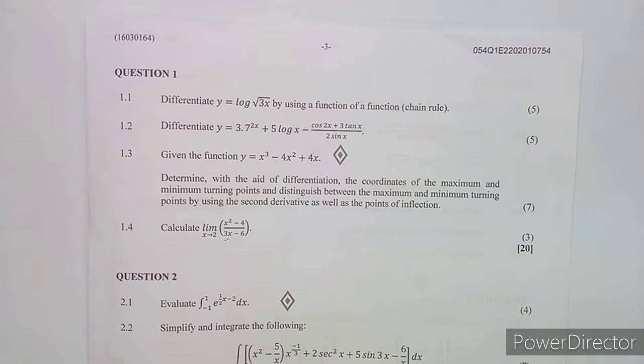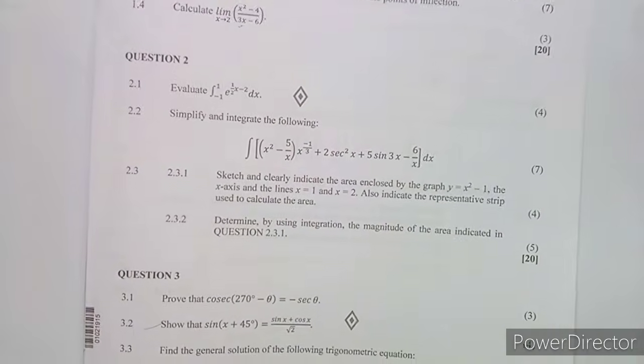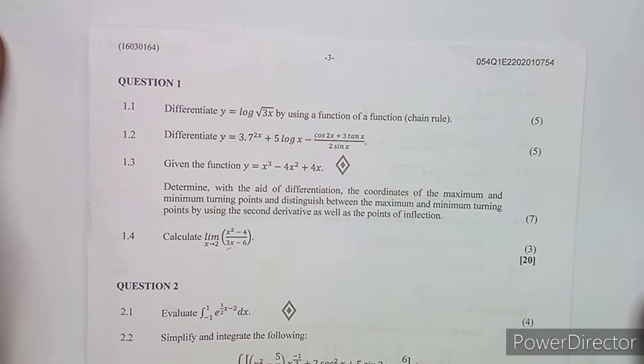What we are given in this case is question number 1 with 20 marks. As you can see, each and every question had 20 marks. So we shall be working with these questions separately.